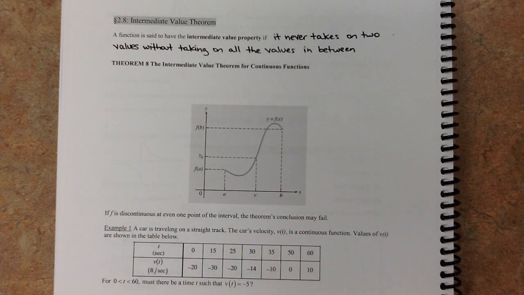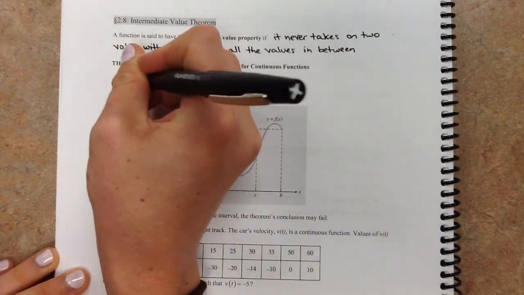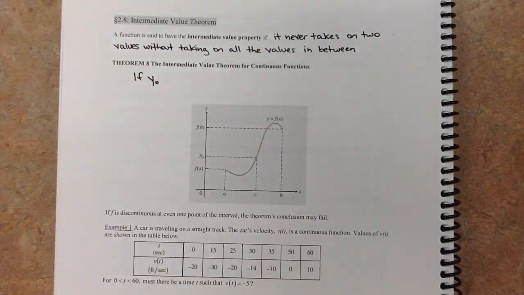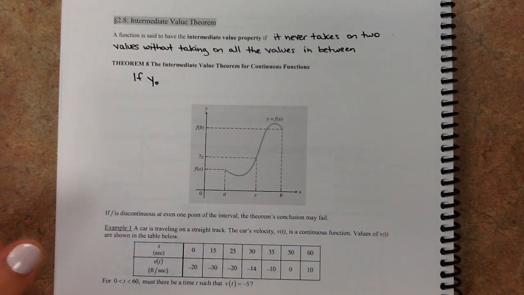So our theorem, the actual intermediate value theorem, looks something like this. If y naught, so y naught, that little zero, is not, and I'm not saying "not" like N-O-T in a weird voice, it's actually "naught" like N-A-U-G-H-T, whatever that means.